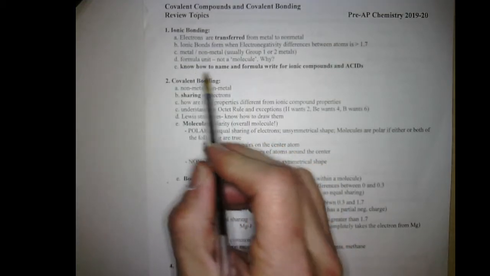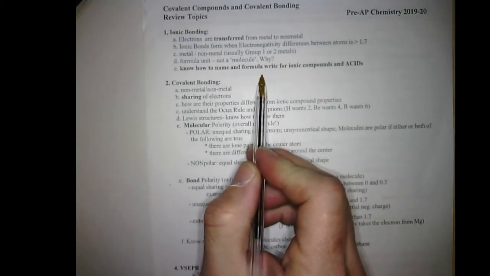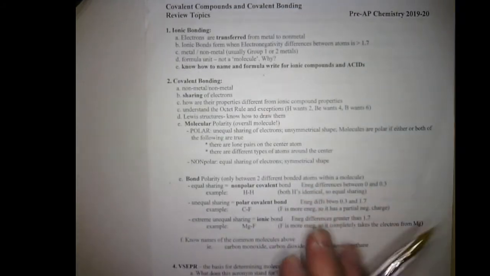You definitely need to know how to name and write formulas for ionic compounds and acids. So you're going to have to review that from your last unit. Make sure you know how to do that.